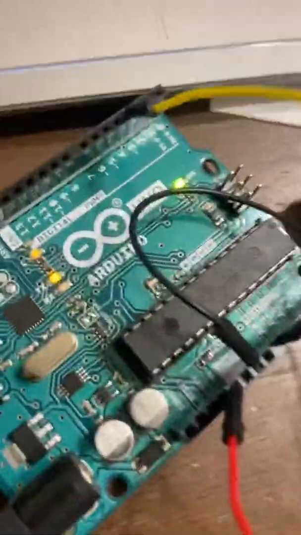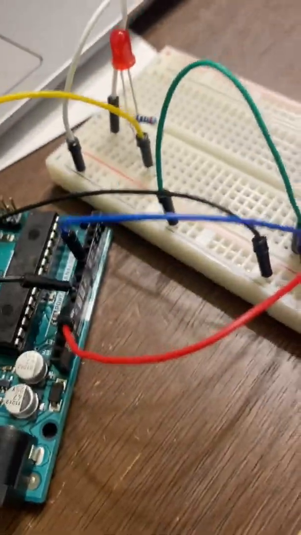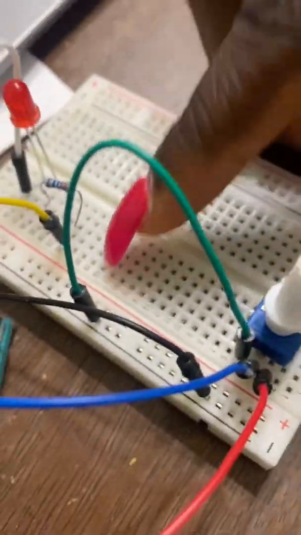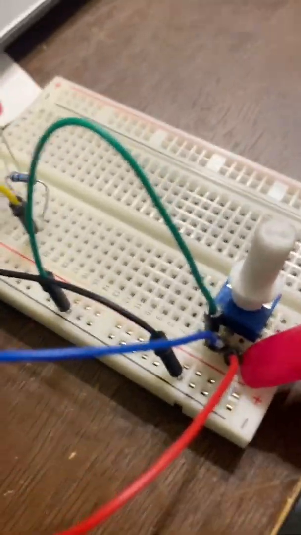Here we have the potentiometer. One leg of it is connected to the 5 volts. The other leg on the other side right here is connected to the ground over here. You see this green to this black wire connected to the ground over here. And we have this blue wire that connects to the analog pin of the potentiometer.